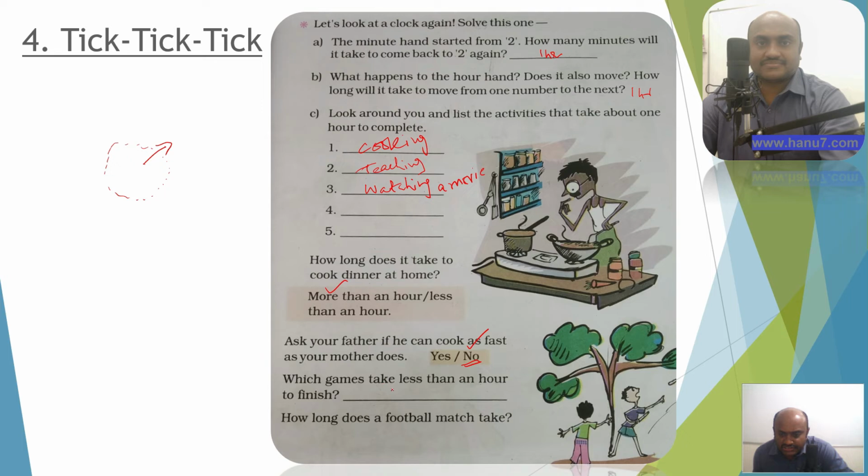Which games take less than an hour to finish? Small simple games, for example playing chess for beginners. For a beginner I am telling, playing chess for beginners. Others will be playing hours and hours on this chess.